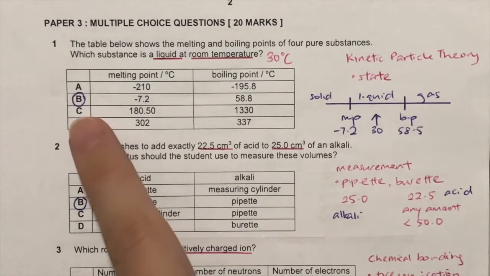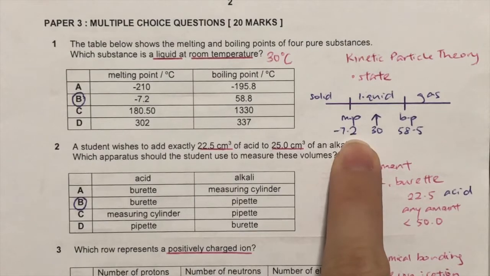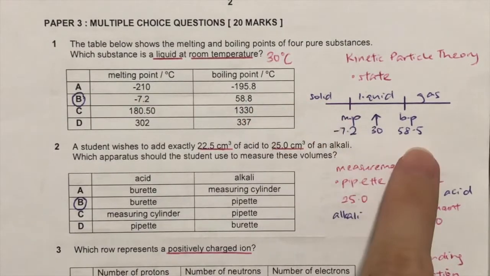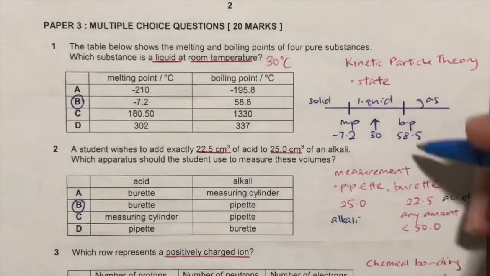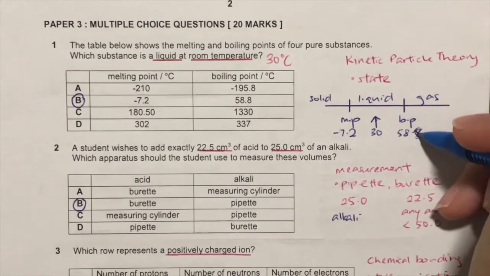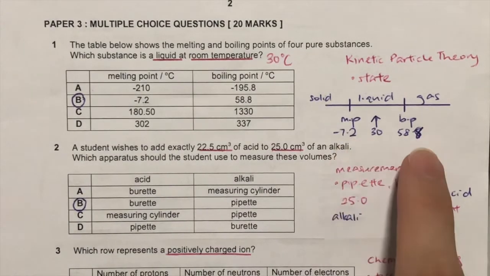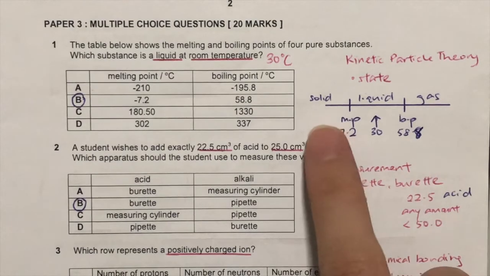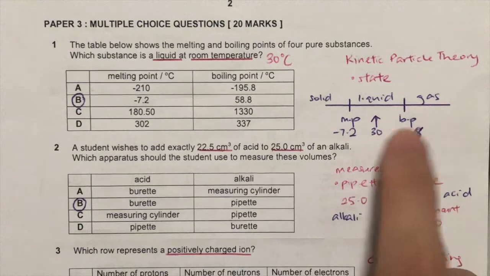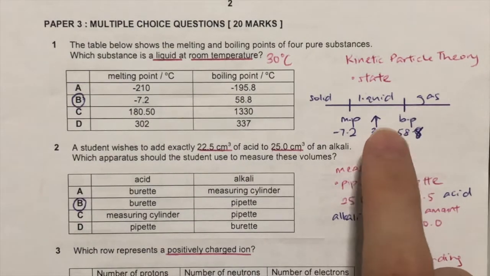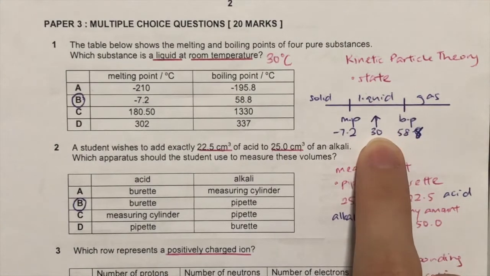So the correct answer is B, because melting point is minus 7.2 degrees Celsius, boiling point is 58.8 degrees Celsius. And if you have to identify where 30 degrees is, it is in the middle of both melting point and boiling point, which means that the substance already melted, so it's a liquid, but has not boiled. So therefore, B is the answer, as the substance is liquid at 30 degrees Celsius.